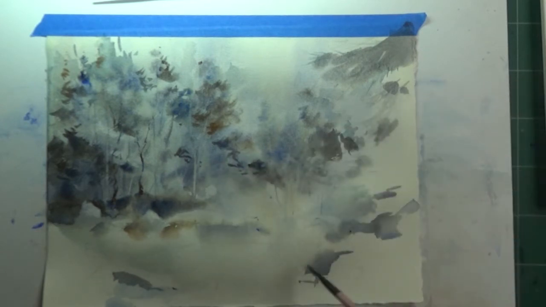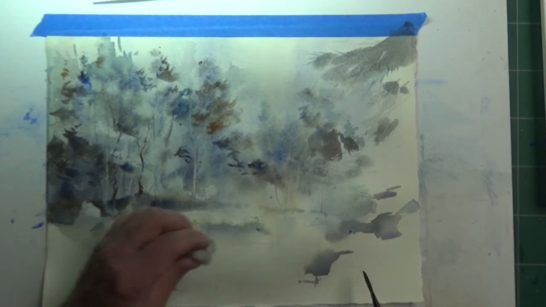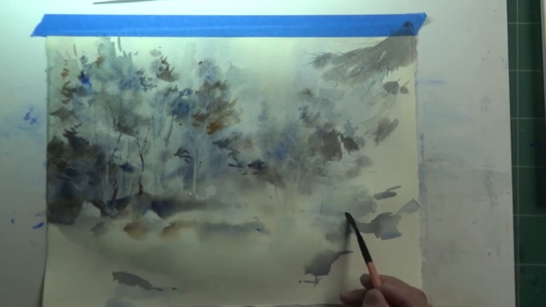So if I put in some real darks over here, and we keep this soft, see if I can keep it in here and do this edge a little bit stronger. And there's a slight edge behind this rock. And it's very slight. It's a little bit deeper there.